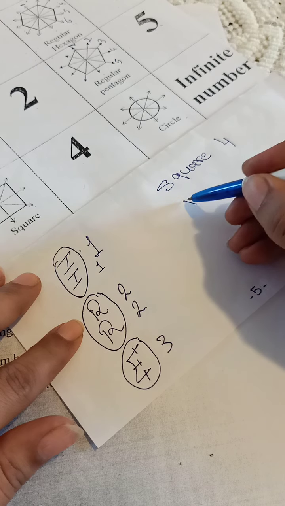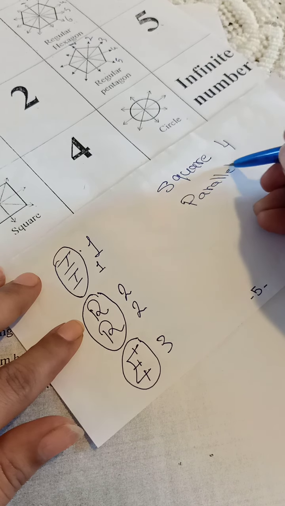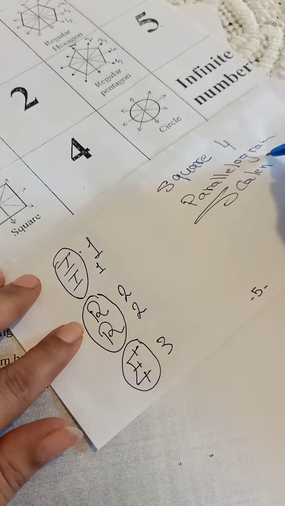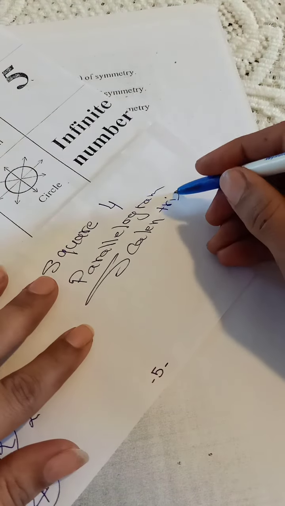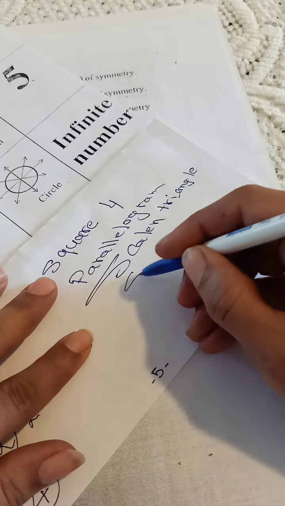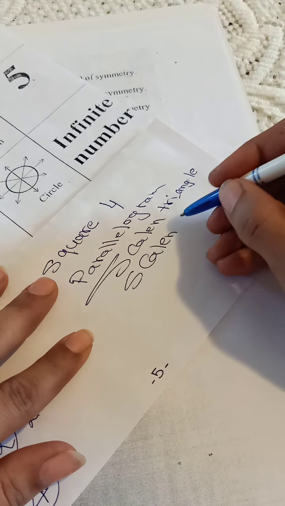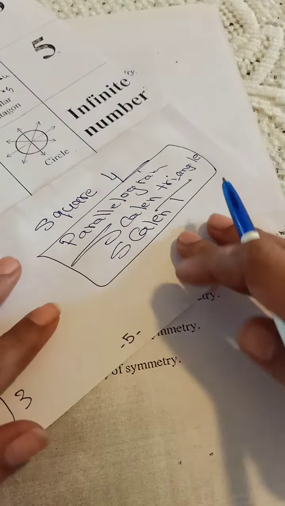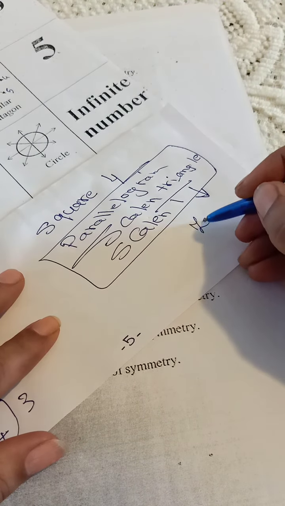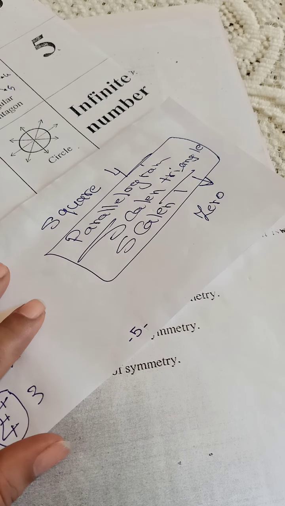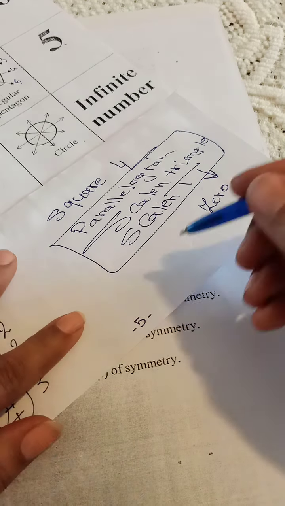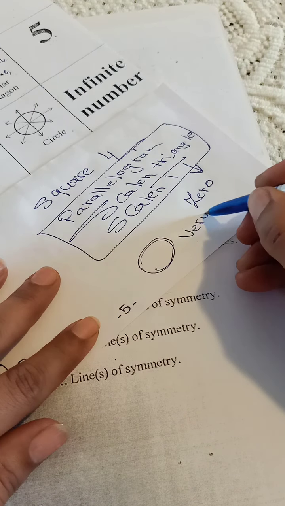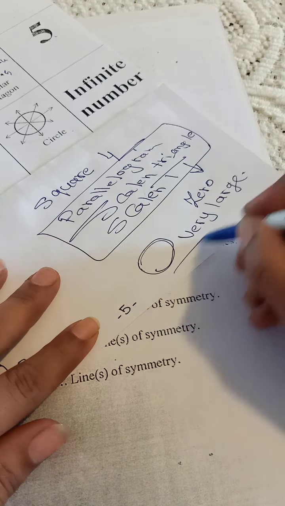What about the parallelogram, scalene triangle, and trapezium or scalene trapezium? I told you before, so these 3 figures have 0 lines of symmetry. But last, the circle has a very large number or infinite number.